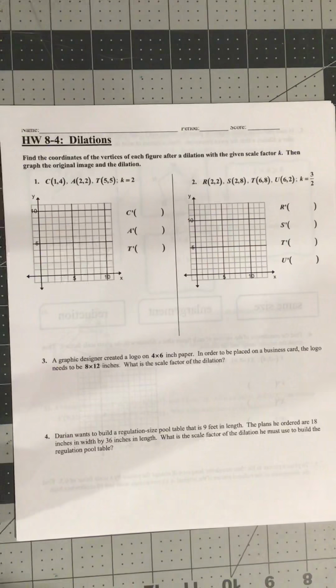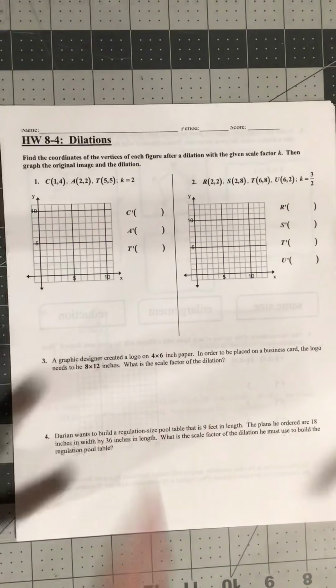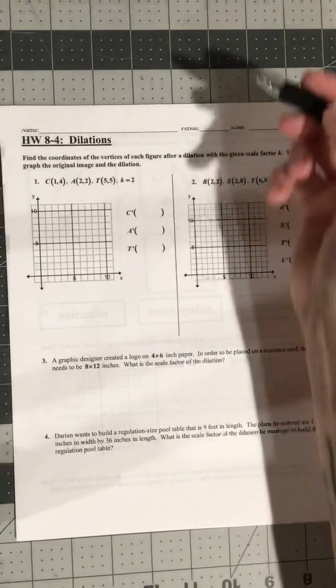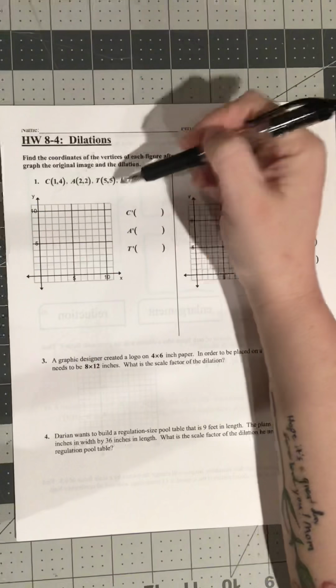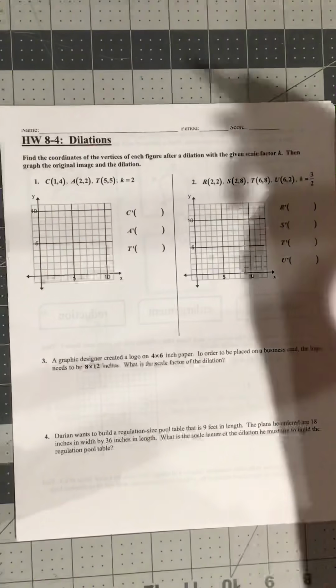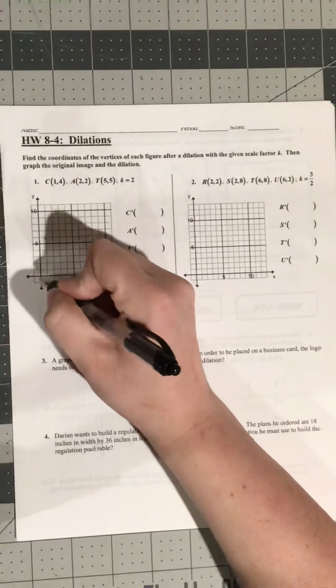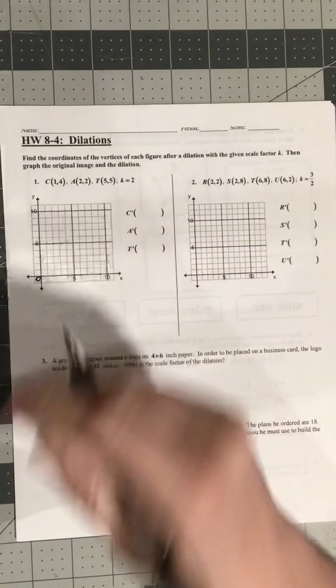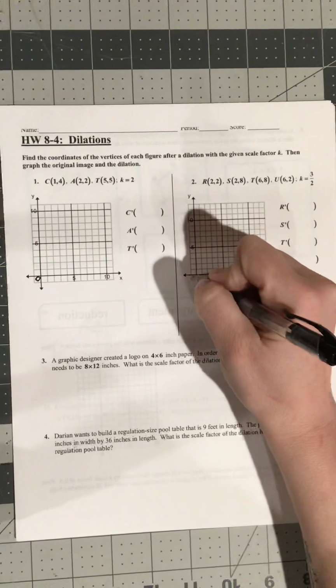So our dilations mean we are actually changing the way things look on here. We're making them bigger or making them smaller. So, this spells cat. I like that. It spells cat. So let's graph our first one. So here, we actually have our origin is down here. They made it a little different for us on these ones.